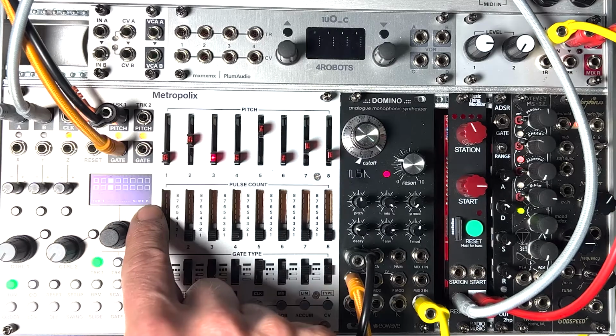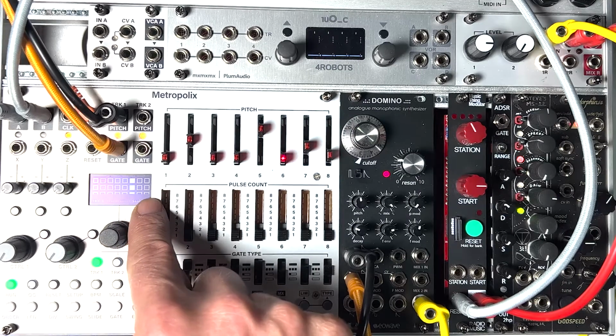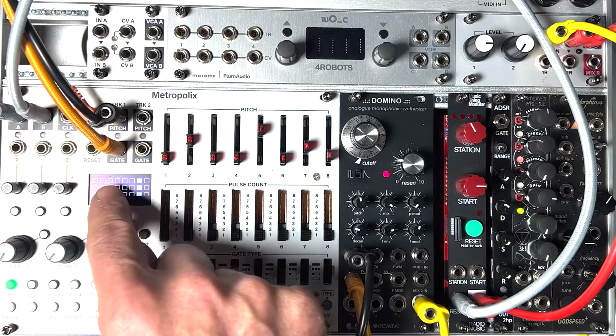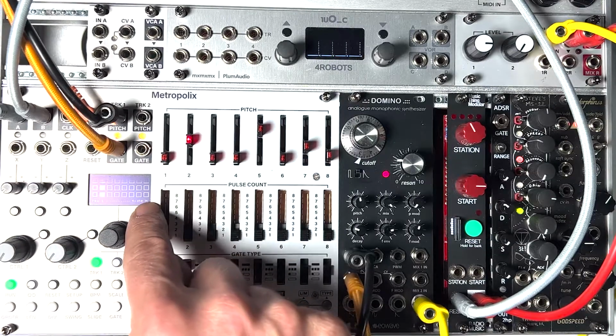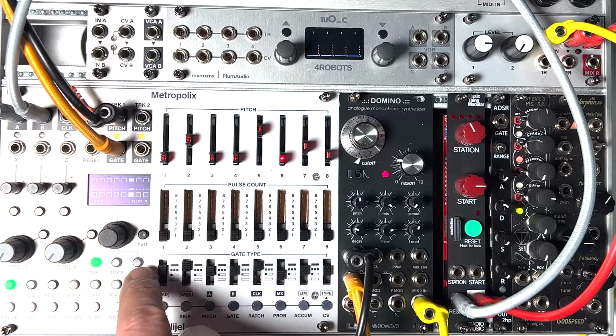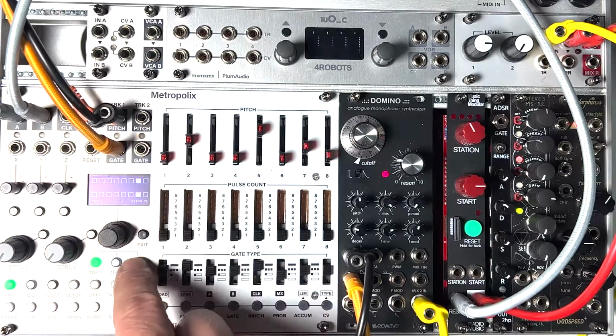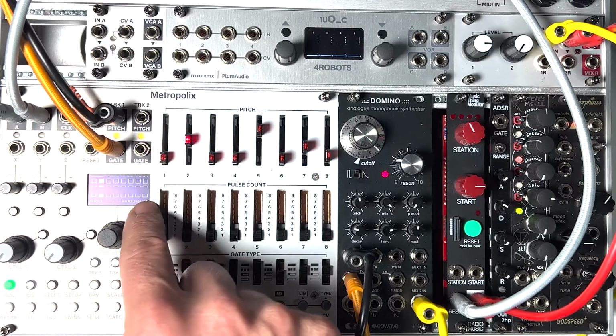And if you look at the home screen, these blocks moving along are the pulses going along. The top one is track 1, the second one is track 2, and the third one is the mod lane. And the third lane is the mod lane.